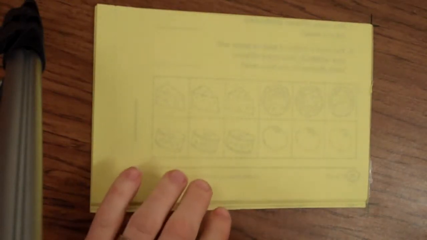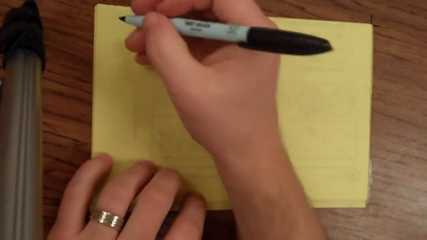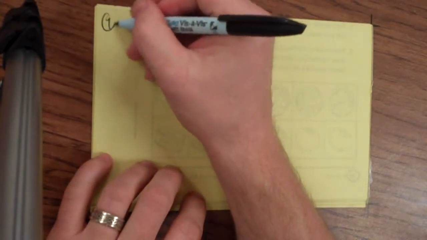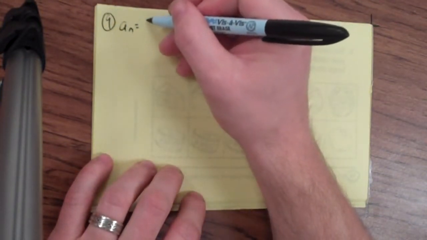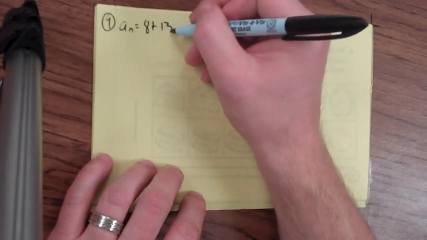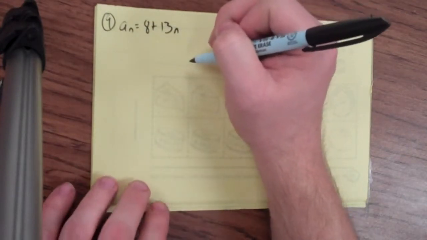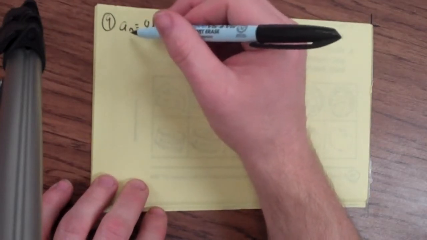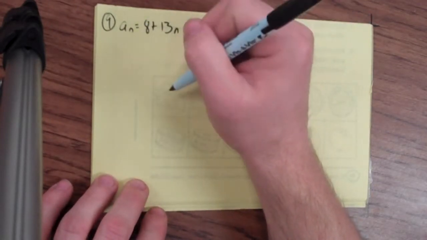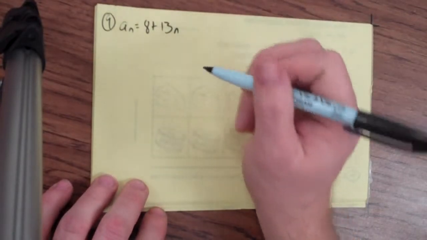Let's do some practice problems from 8.2, starting with number 9. Number 9 says that a sub n is given by 8 plus 13n. If I want to find the nth term, just plug n in there. Fifth term is going to be a sub 5, put a 5 in there, and calculate away.